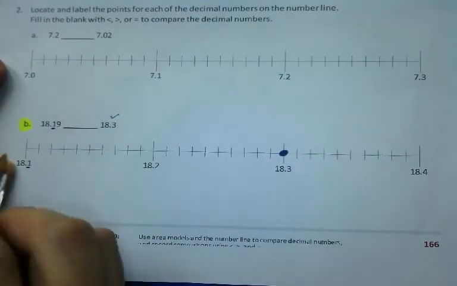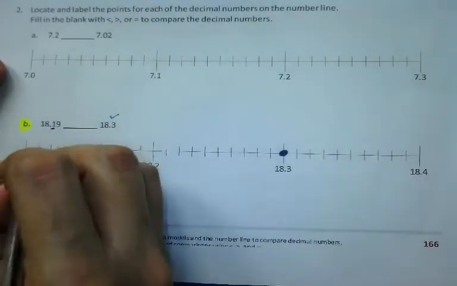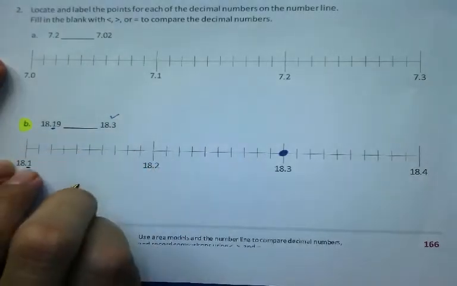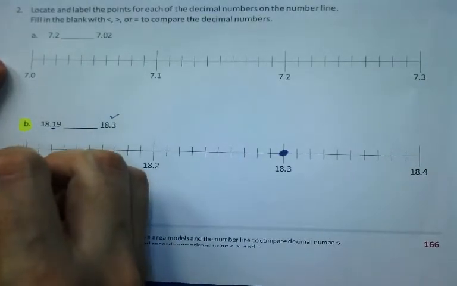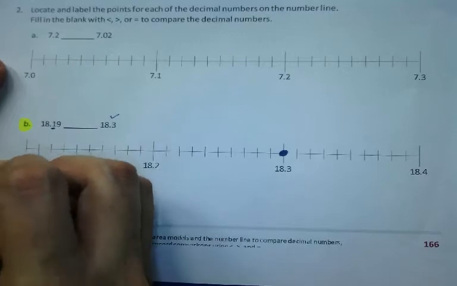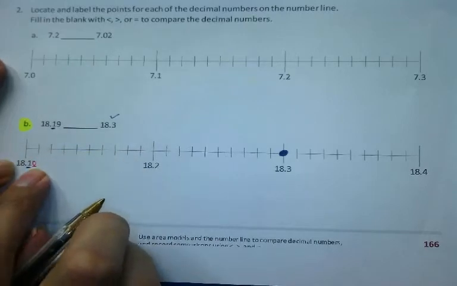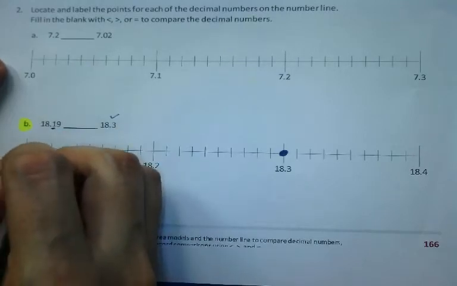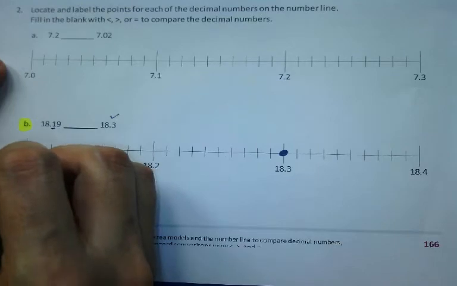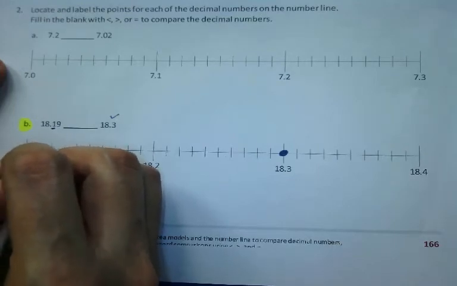So think about when we use that number line. We always start with 0. And even though it doesn't have it on the hundredths place, it starts with 0. That means my next point is 18.11.